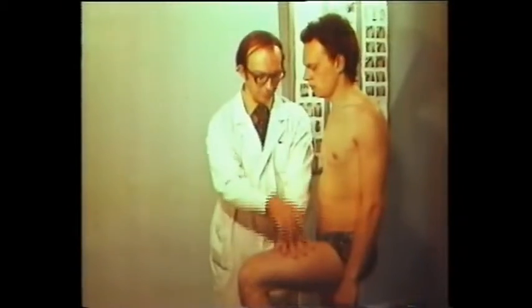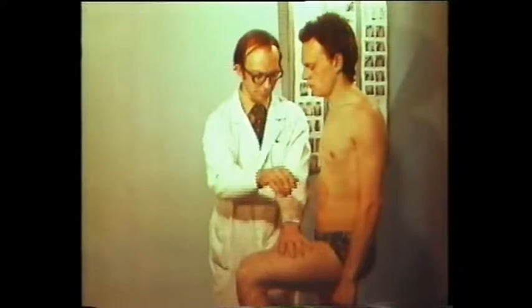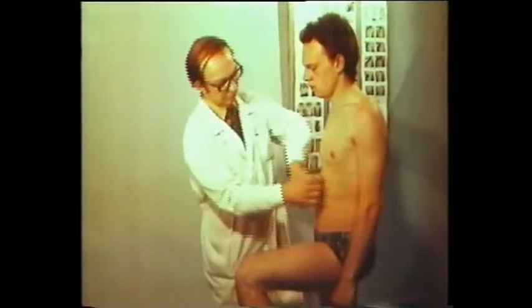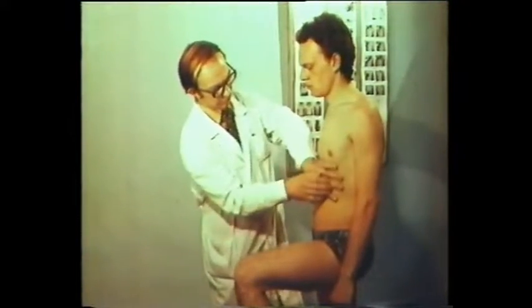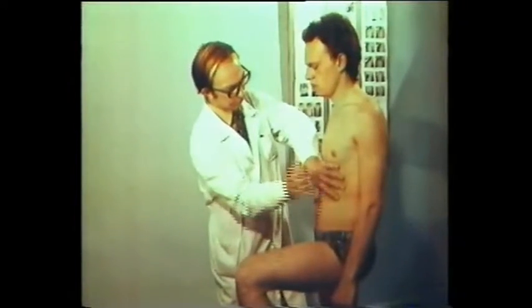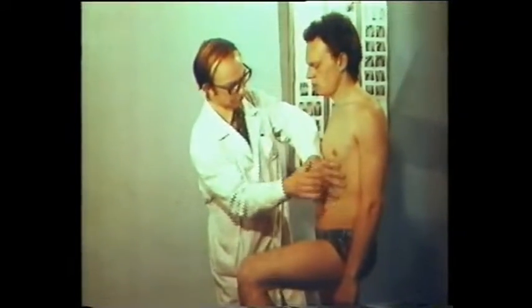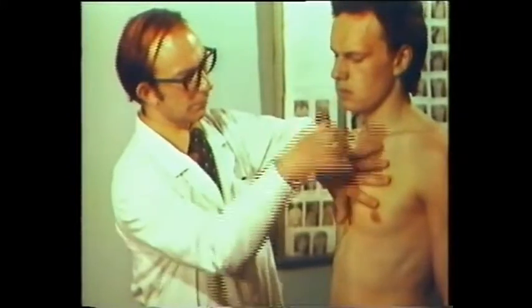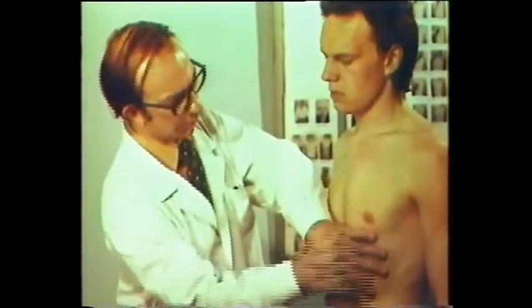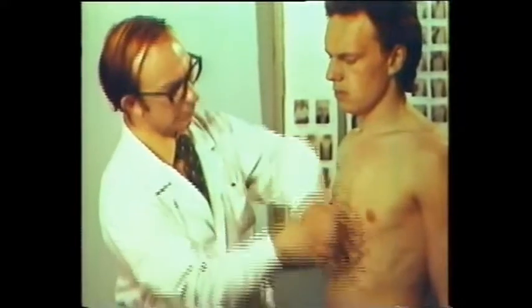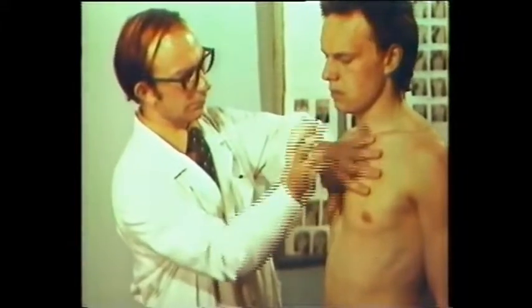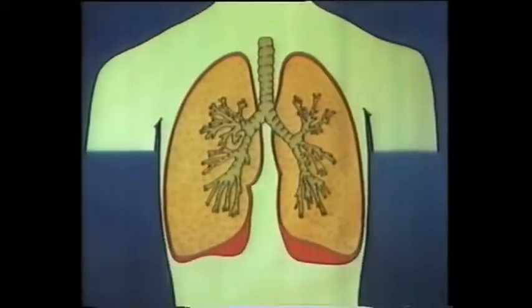There are different methods of percussion, but the one we use most often is finger-by-finger percussion. It is known that a dense organ gives a dull sound. An air-containing organ, such as the throat space, gives a tympanic sound. The clear lungs give a tympanic sound. This sound can also be heard from the back, under the scapular angles, and in the axillary region.